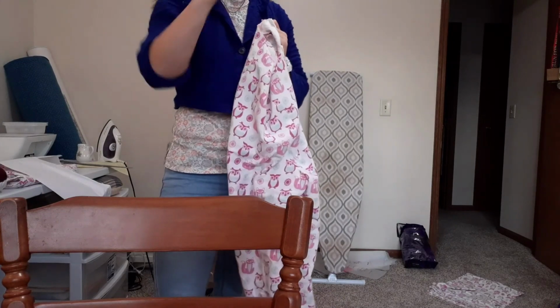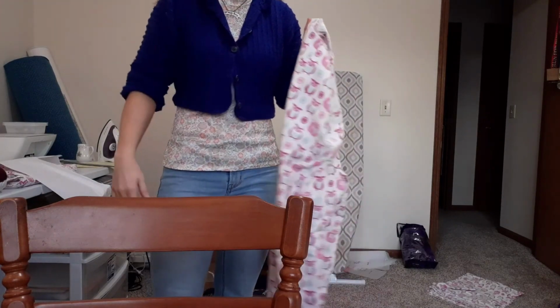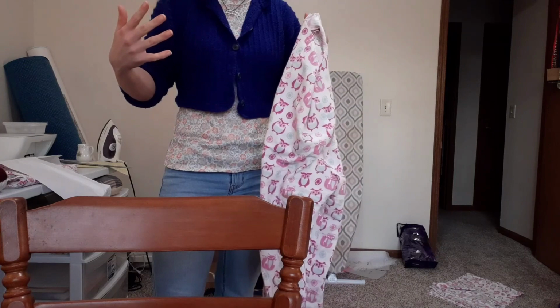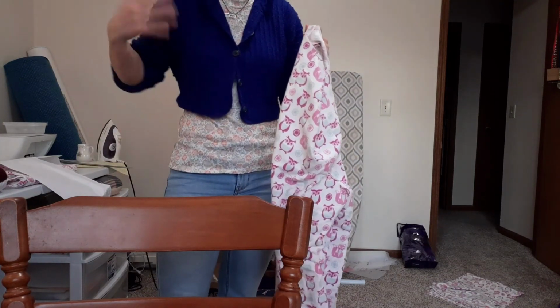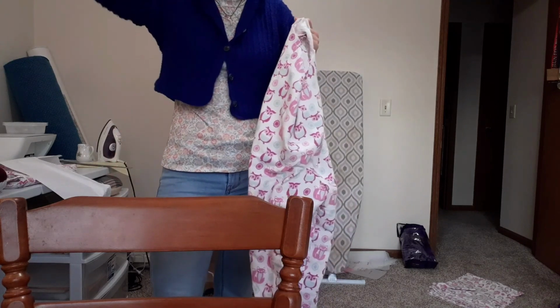Oh, I forgot to mention, don't sew together the top half of the front crotch seam, because we're going to have to actually put these on.